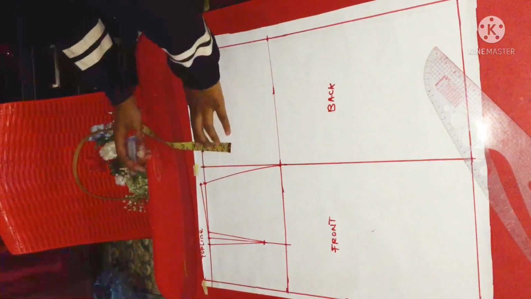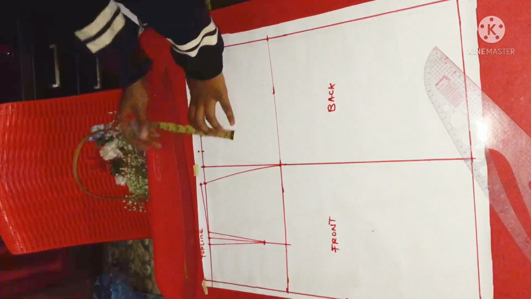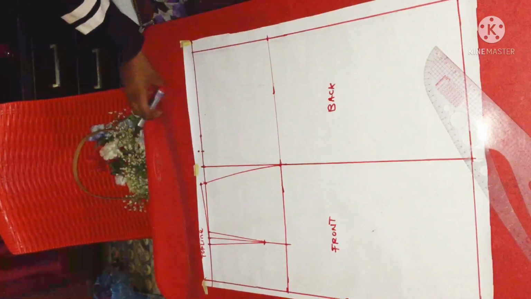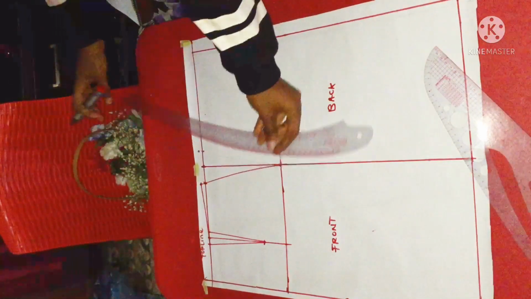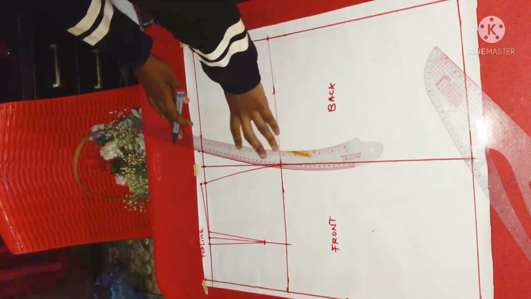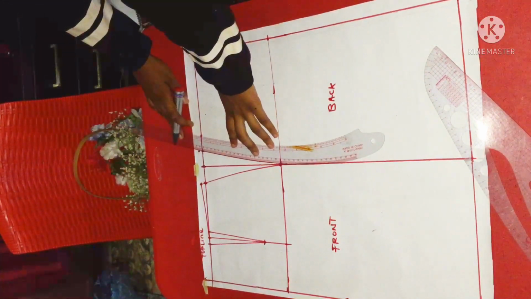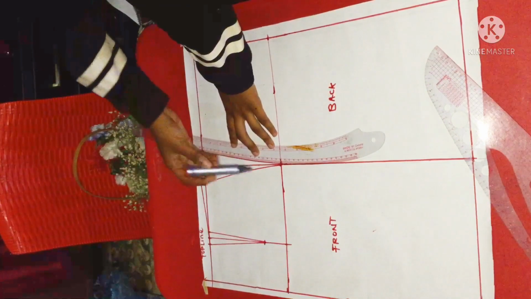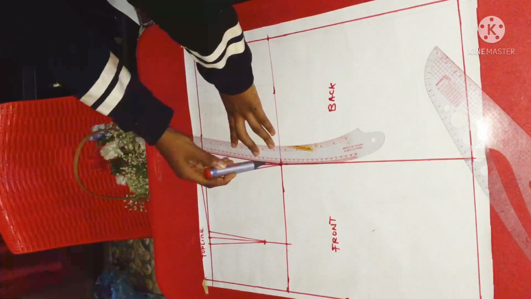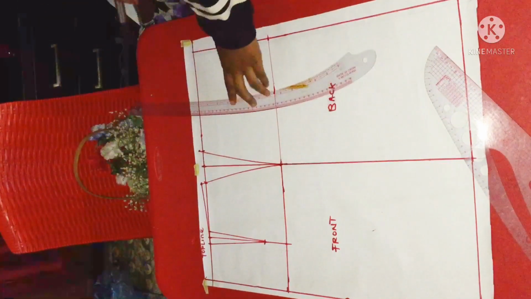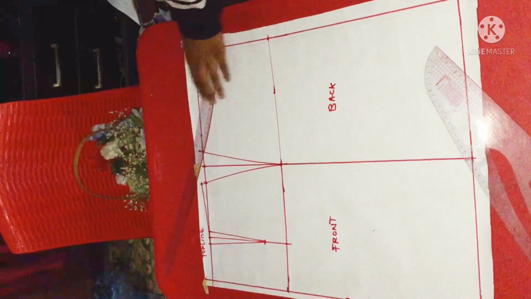Then from this point, I'll come up 0.5 inches, just like we did for the front. Then I'll just connect that new point we just made to the hip line. You might not have seen me do this in the front pattern, but this is exactly what I did, just in case you did not understand at first.